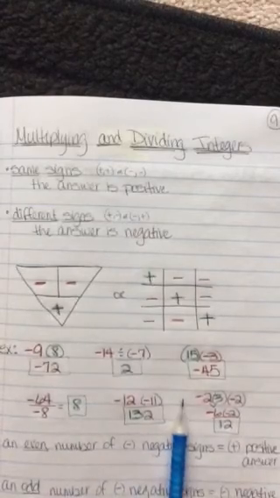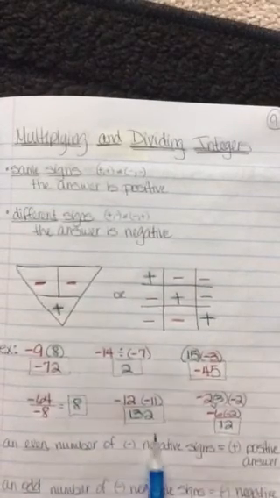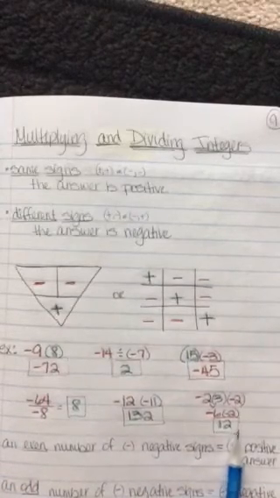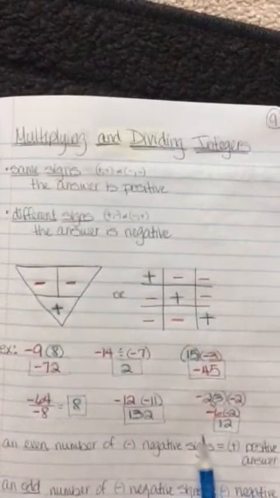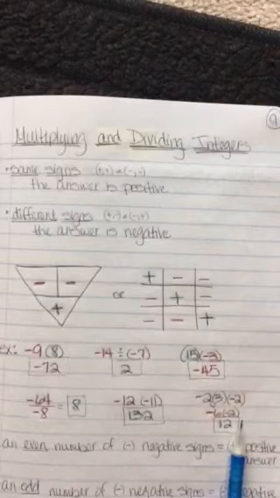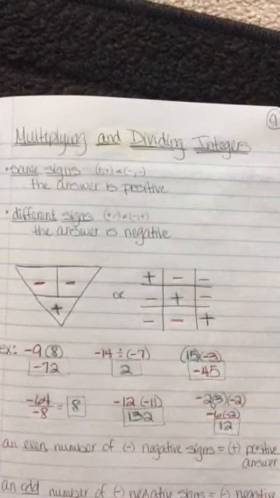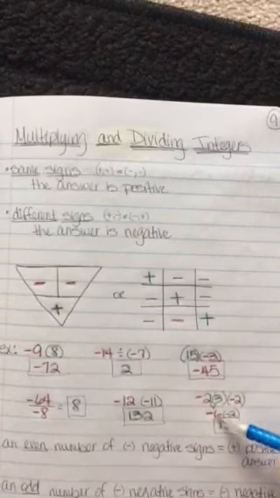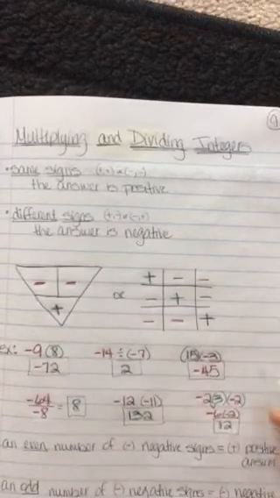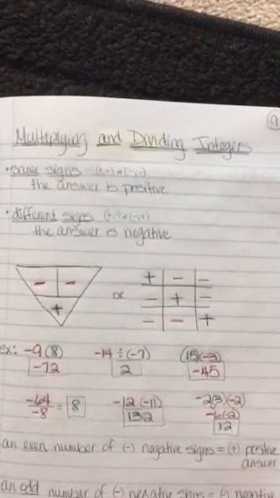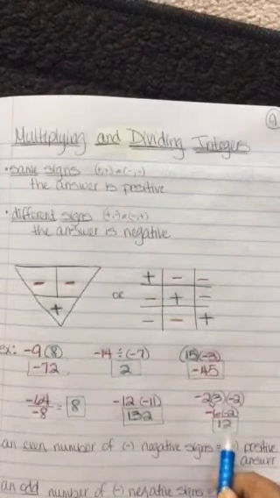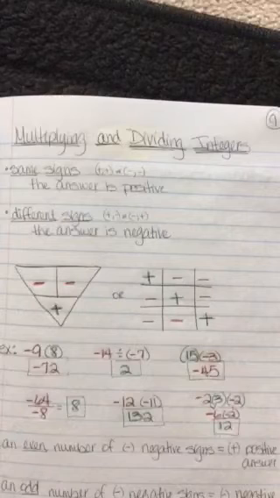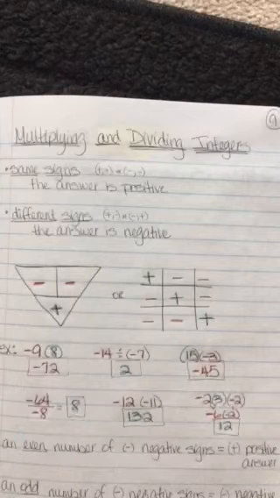So we have these examples that I need you to copy down that follow our rules up here. The last thing I want to point out is when you get to this type of example, when you have more than two numbers, you want to take two numbers at a time. So notice I took the -2 times the 3 first, and I got the -6. Then I brought down this -2. Now when I do -6 times -2, it gives me a +12. So just take two numbers at a time until you get to the end. It's just like order of operations.